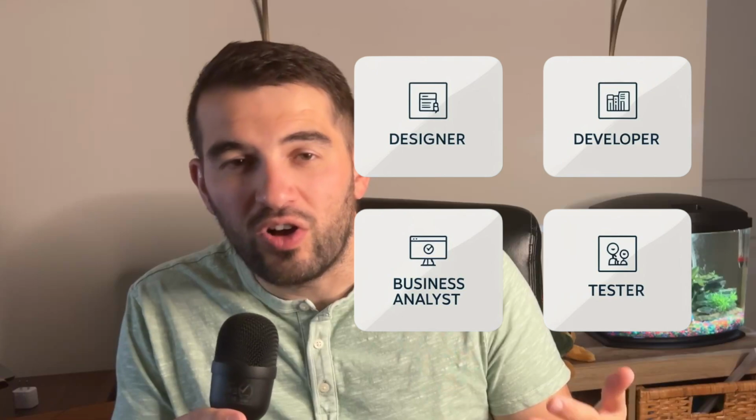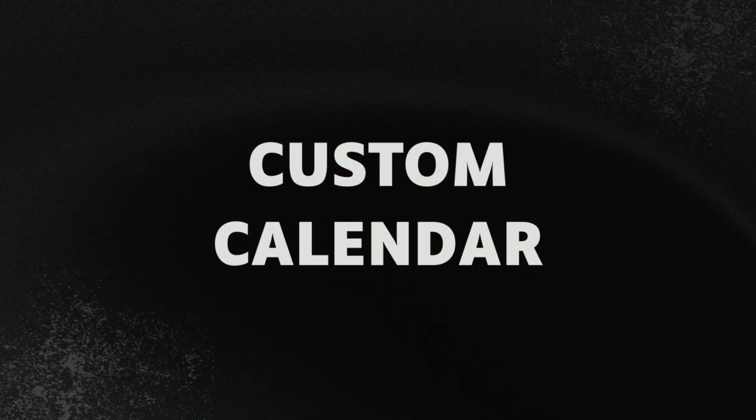As an independent developer, you're the developer, the BA, the designer, the tester. All of that work falls on just you. So today I'm going to show you what it looks like to work on one of those simple features as an independent developer. Right now I'm working on a custom calendar view for my app Ticker, an activity tracker.